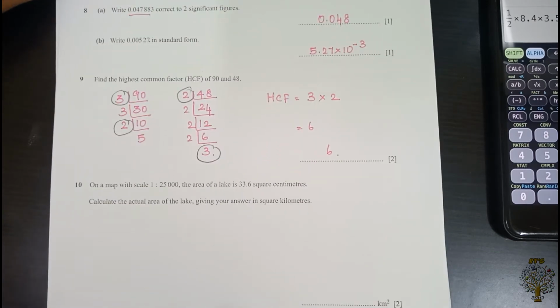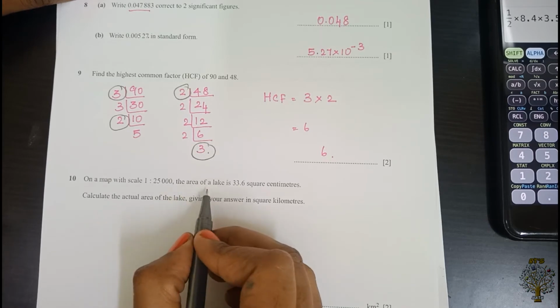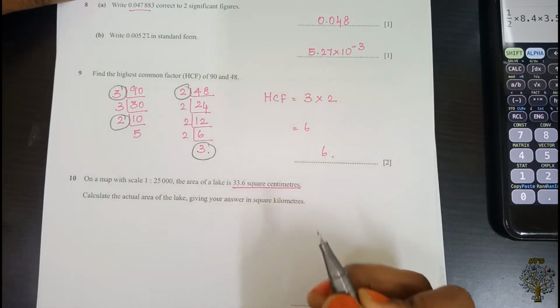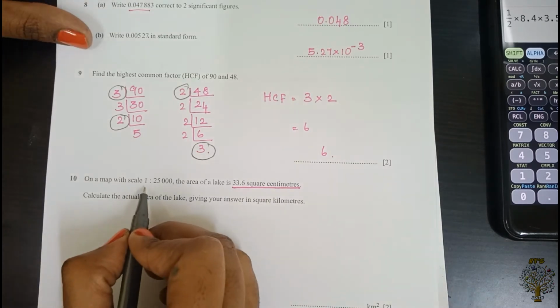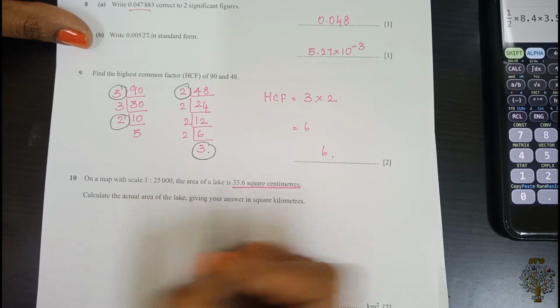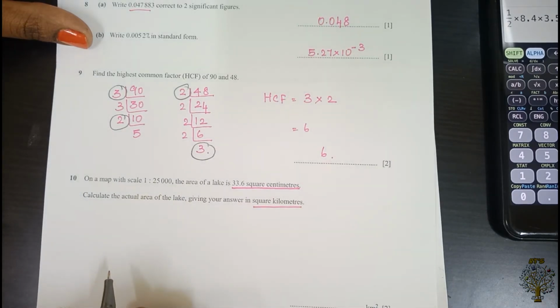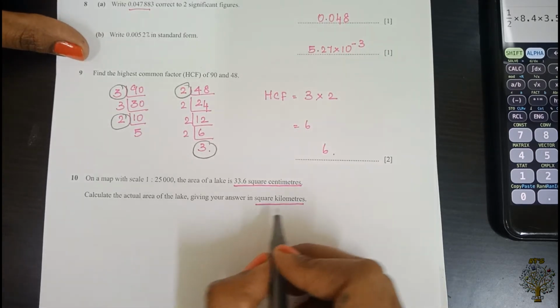Now, on a map with scale 1:25,000, the area of the lake is 33.6 centimeter square. Calculate the actual area. This is in terms of centimeter. Actual area we are having in terms of square meters. So step 1 is convert square kilometers.